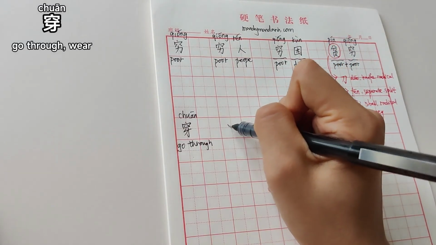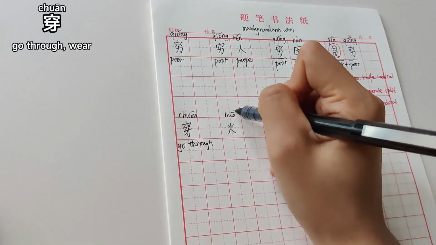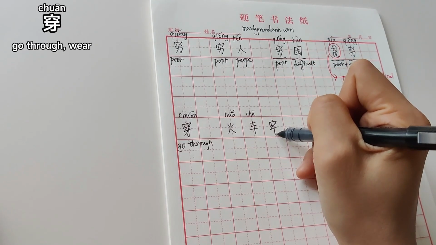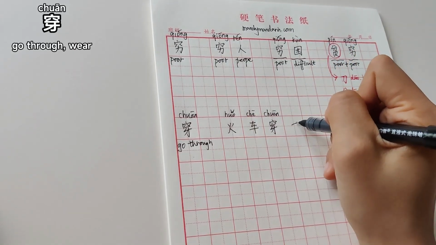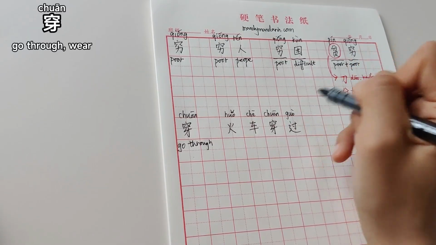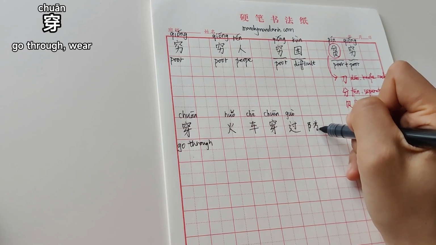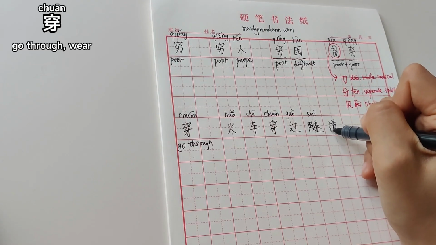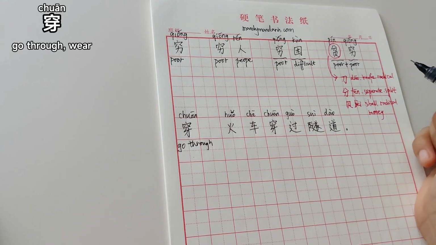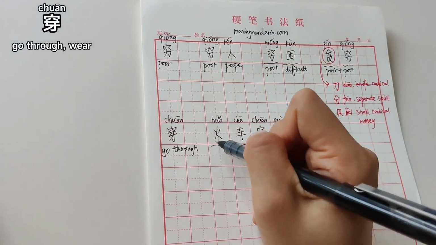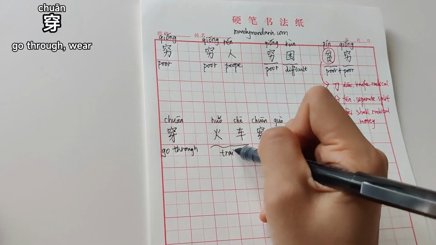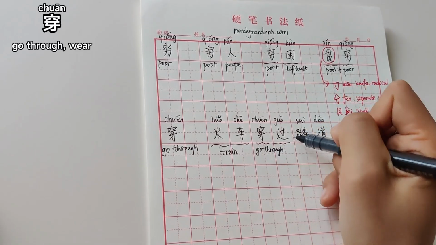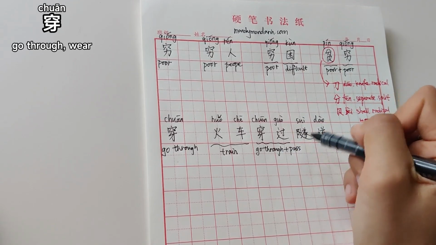We can say 火车穿过隧道. Okay, so 火车 fire, car, make, train. 穿过, 穿 is to go through. 过 means to pass, so go through and pass it.